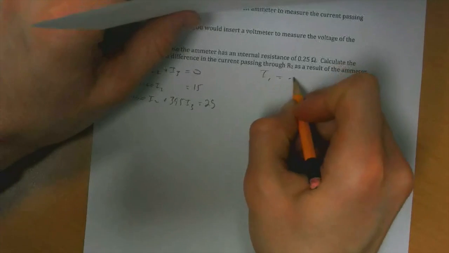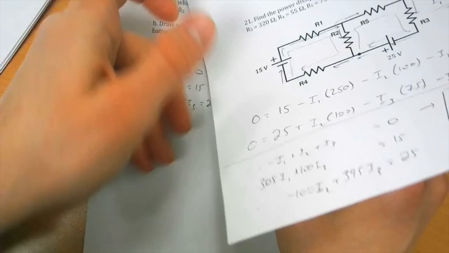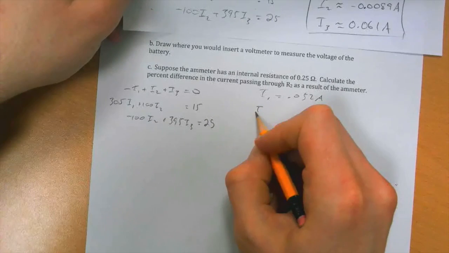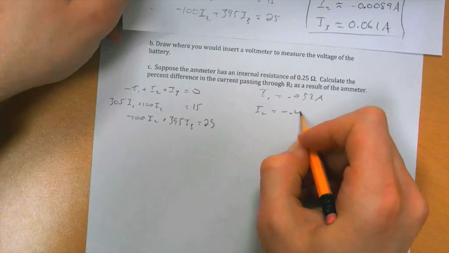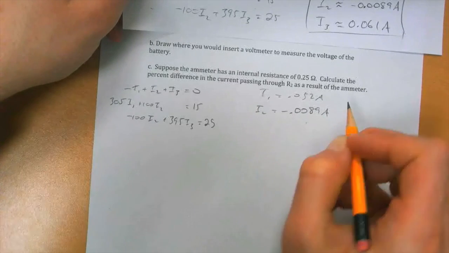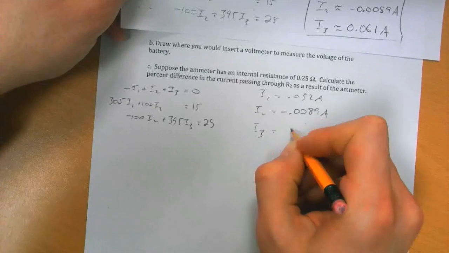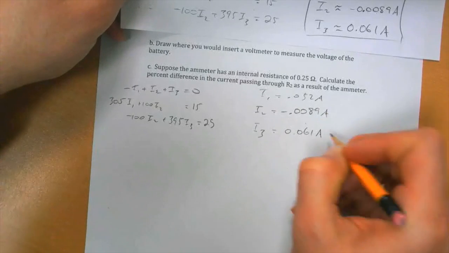I1 equals 0.052, I2 equals negative 0.0089 amps, and I3 equals 0.061 amps.